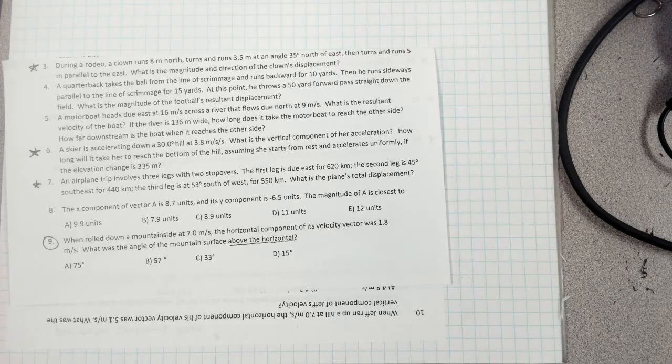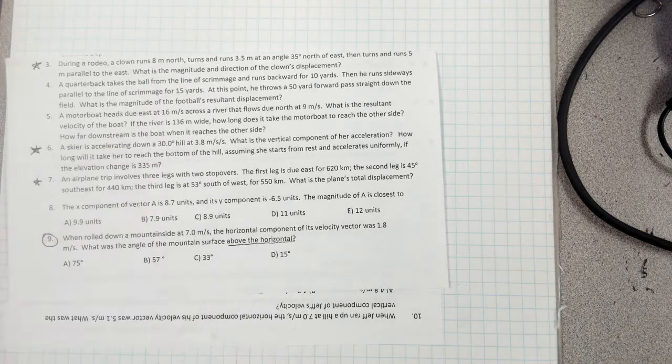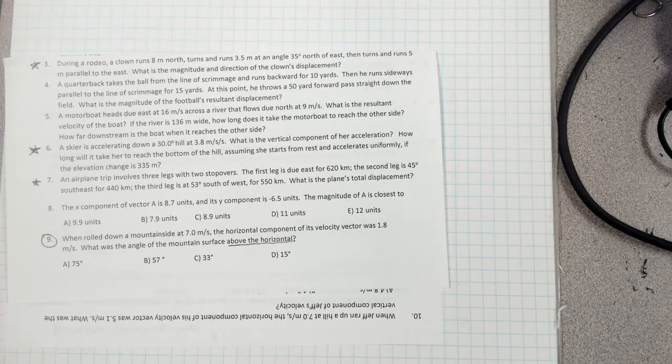Okay, so the problem that we're going to work on is number 3 on this, and it says: during a rodeo, a clown runs 8 meters north and then turns and runs 3.5 meters at an angle of 35 degrees north of east, and then turns and runs 5 meters parallel to east. And the question says, what is the magnitude and the direction of the clown's displacement?